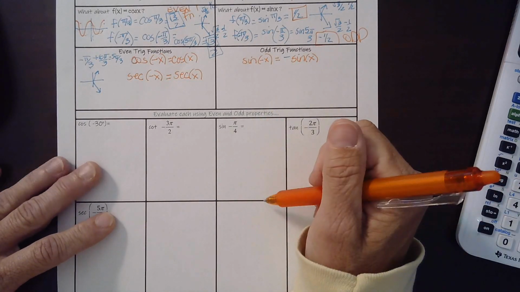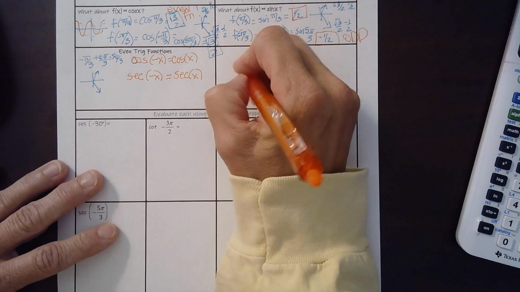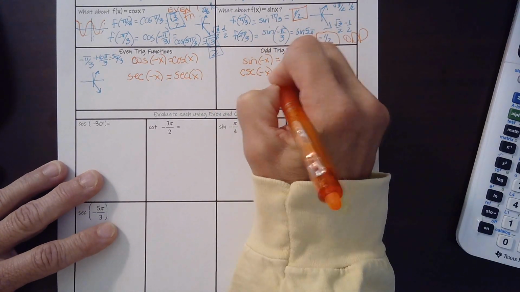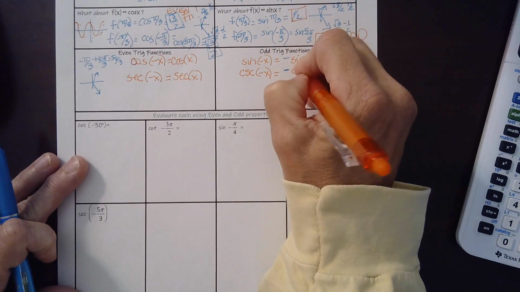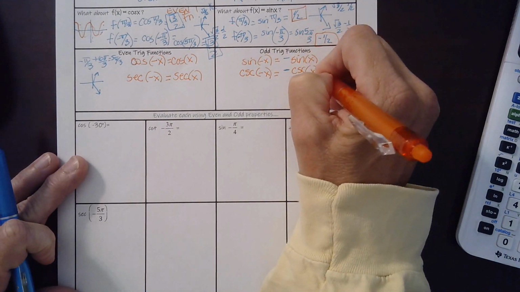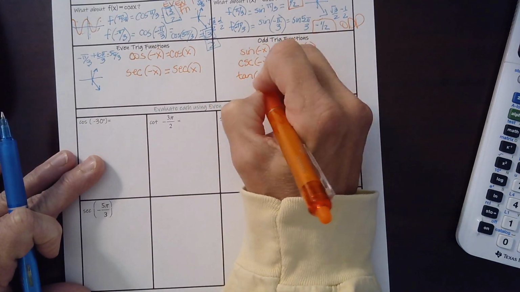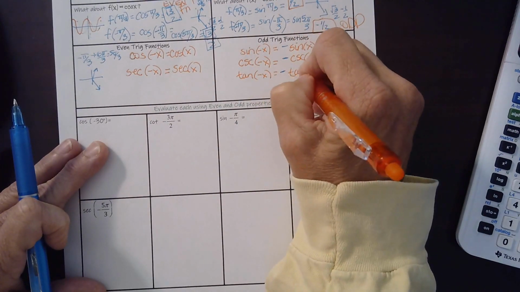Every other trig function is an odd function. So that means cosecant, the reciprocal of sine, of negative x will equal the opposite of cosecant of positive x. And then tangent of negative x will equal the exact opposite of tangent of positive x.